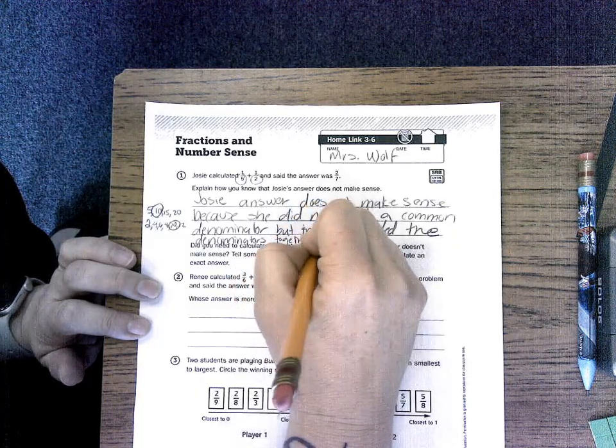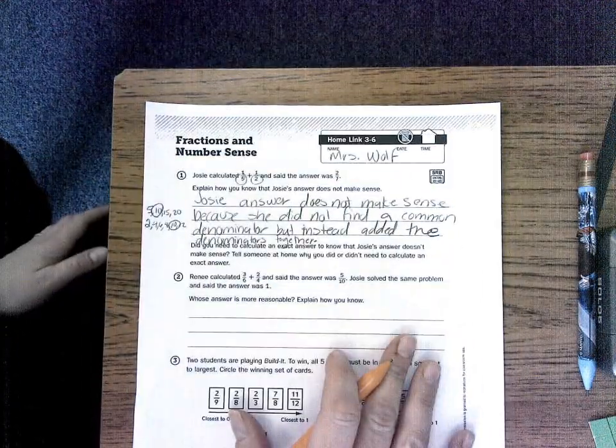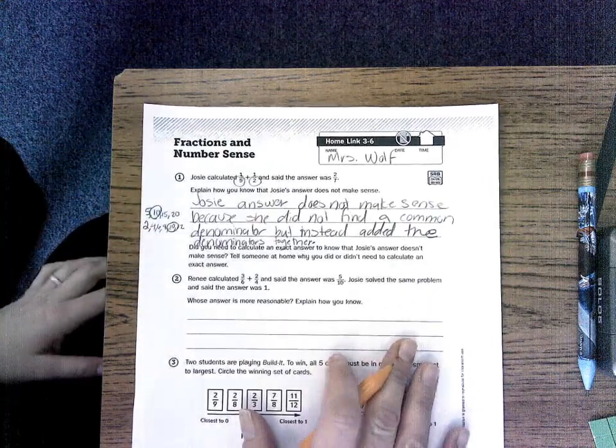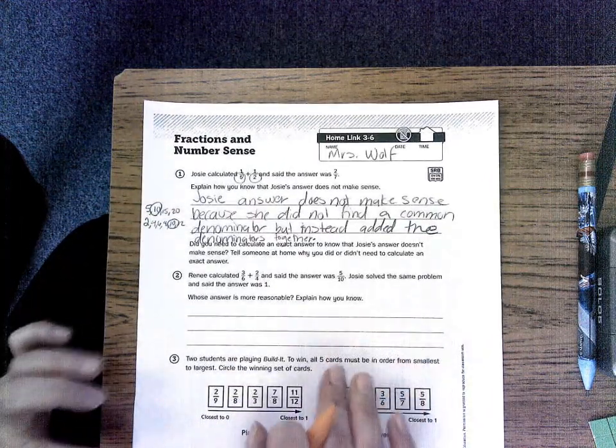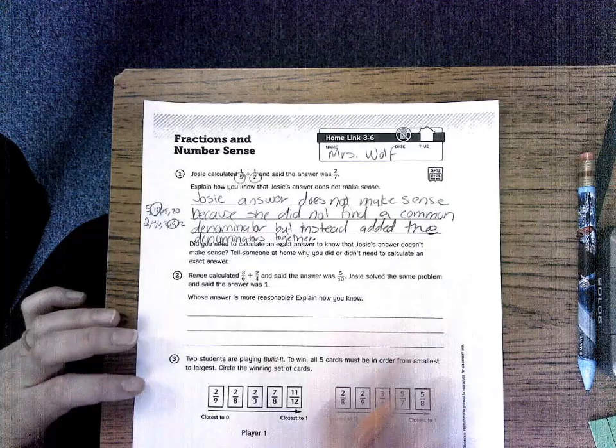And we know that in adding and subtracting of fractions, we do not add or subtract the denominators. The denominators stay the same.